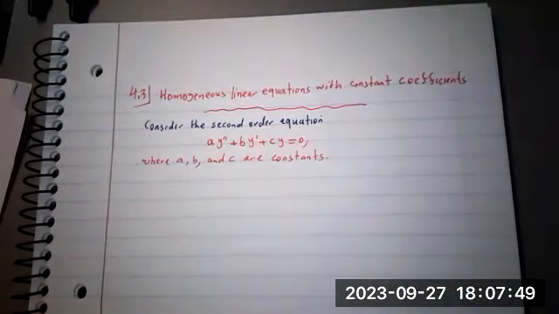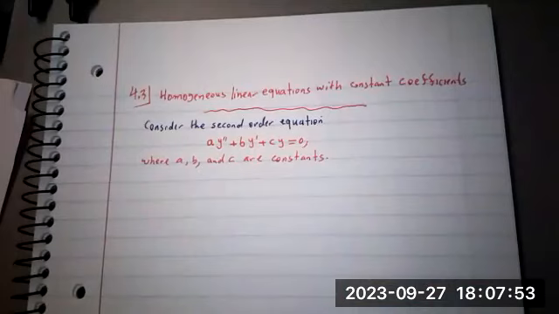So this is the equation that we're going to be interested in. Something like 2y double prime plus 5y prime plus 10y equal to 0, like a quadratic equation.